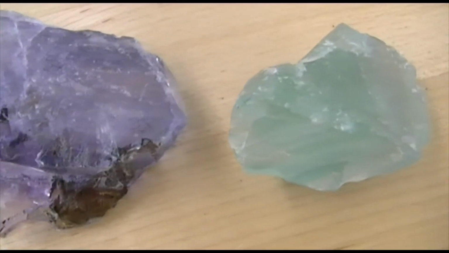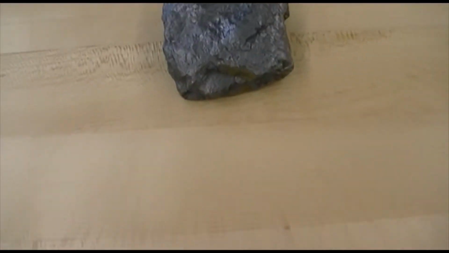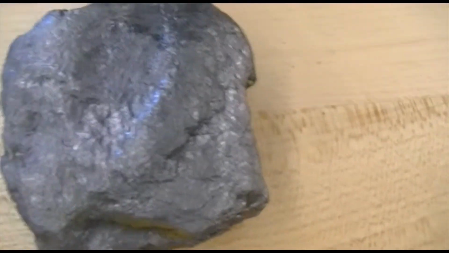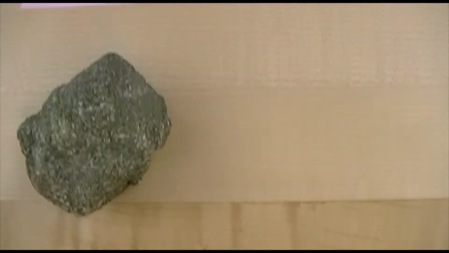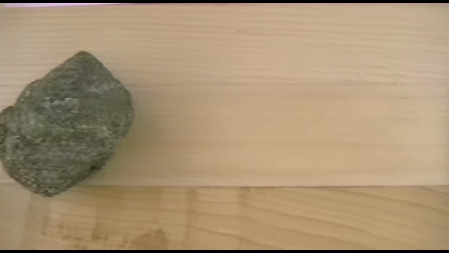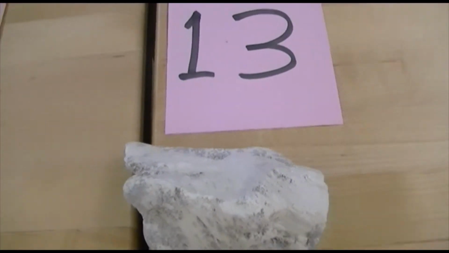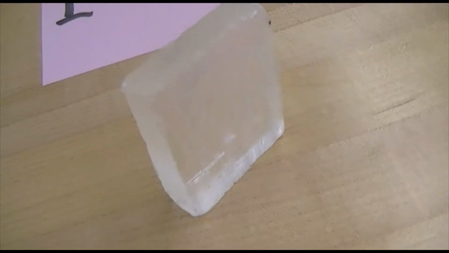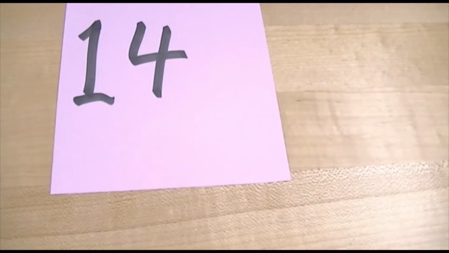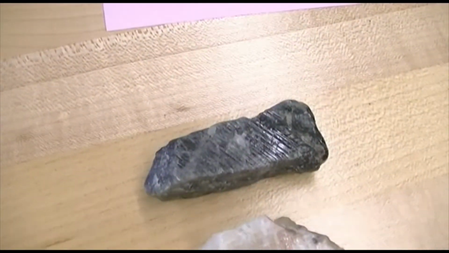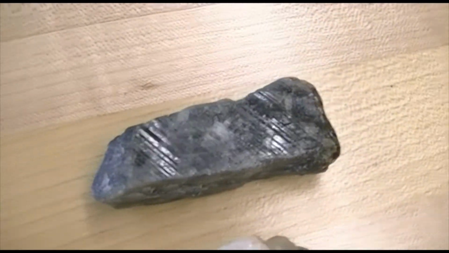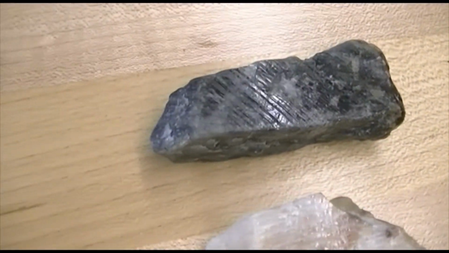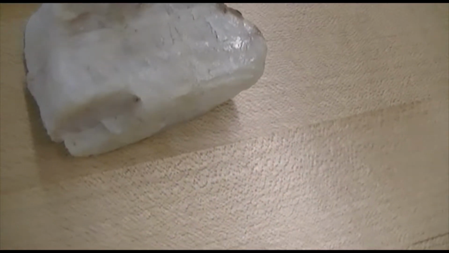And then number 9, a fairly shiny one, a little bit of vitreous. This definitely is vitreous. Number 11 has kind of a shine to it. 12 definitely dull. 13 as well, dull. 14 has a pretty good shine to it. And 15, these 2 minerals are pretty shiny, and this has a very special, unique property. You can almost see, especially in the dark ones, those straight lines, those are striations. We'll come back to striations.